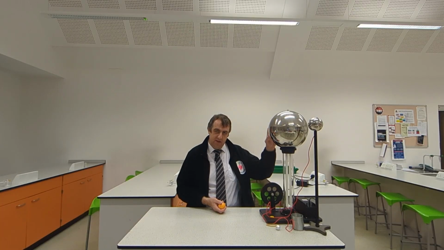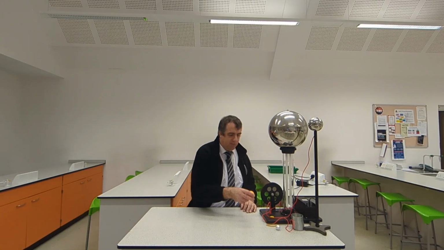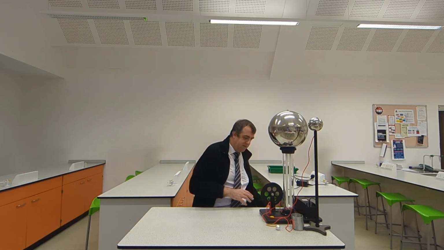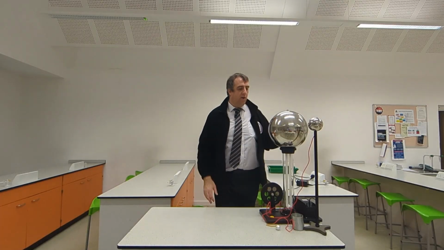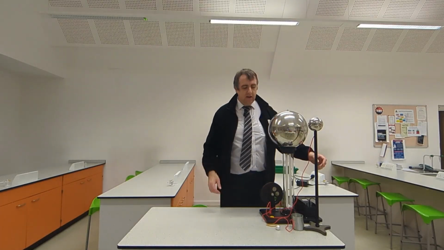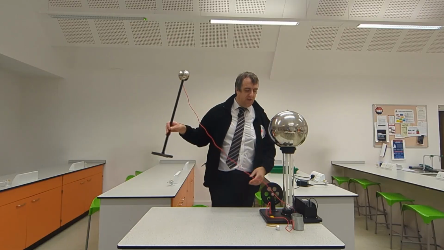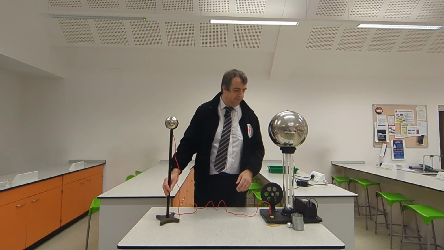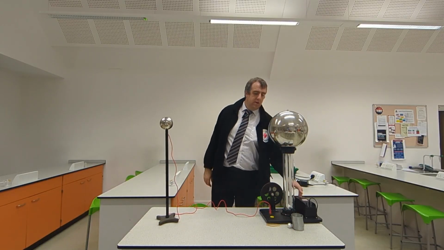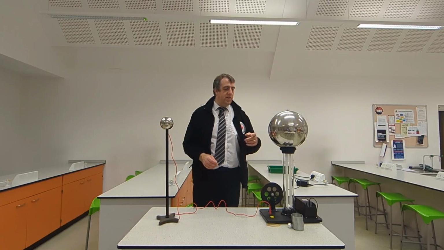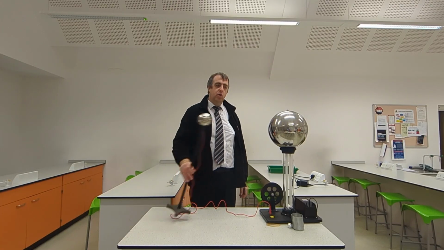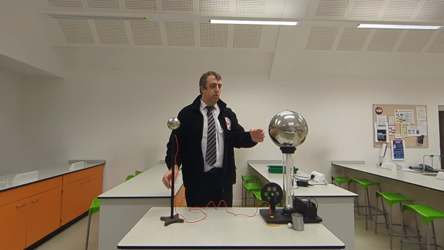So that's why I've got this thing here, which I'm just going to fire up and show you. Let's just move these out the way for now. What we've got here is my Van de Graaff generator. It is a handy way of producing strong electric fields. And if I turn it on, hopefully the noise isn't too interfering. And get some sparks.